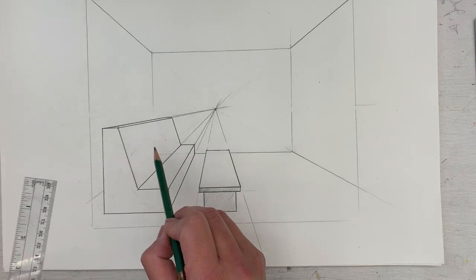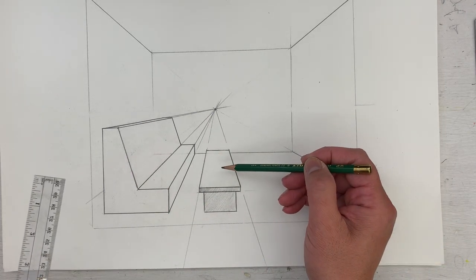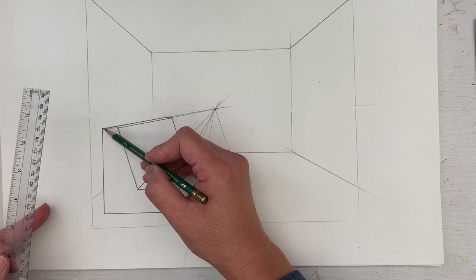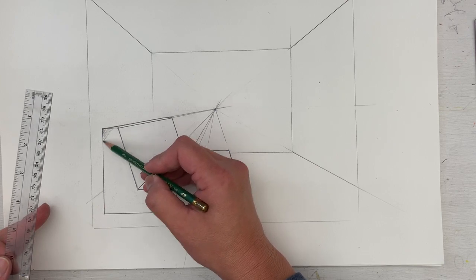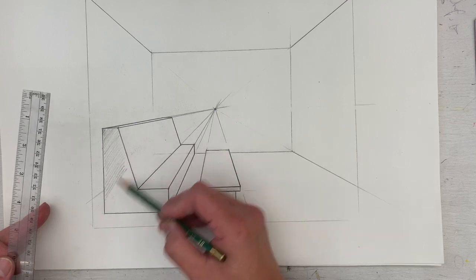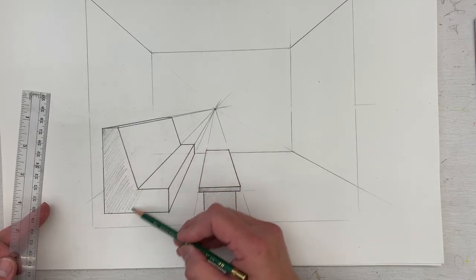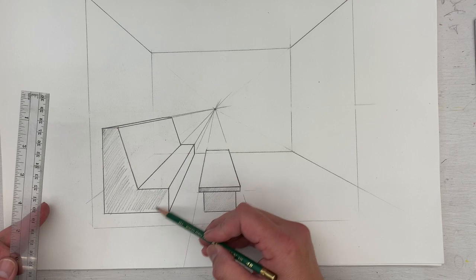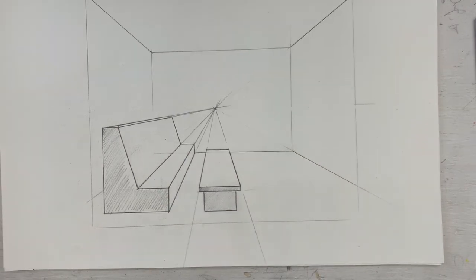So we have a couch, we have a coffee table, and I'll lightly shade this side of the couch just so you guys can see the facing versus the non-facing side of the couch. Okay. All right.